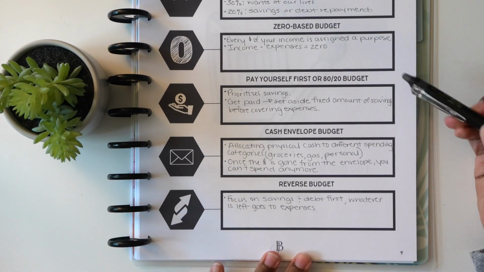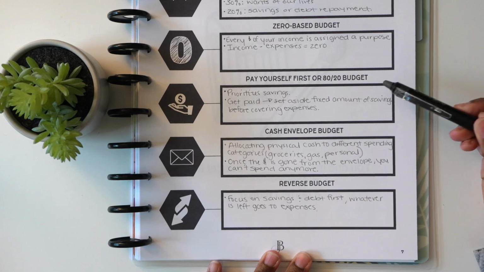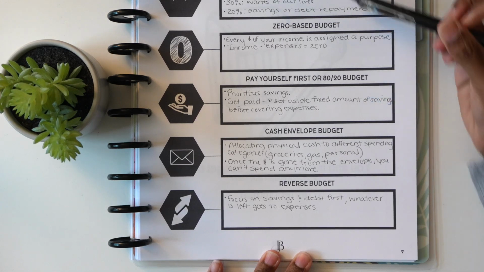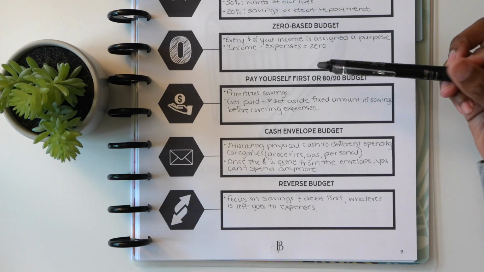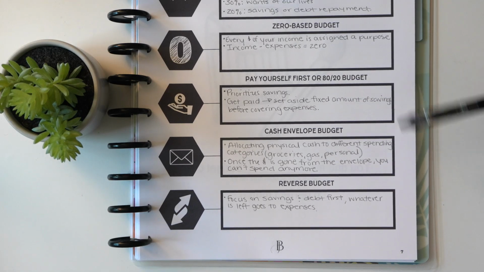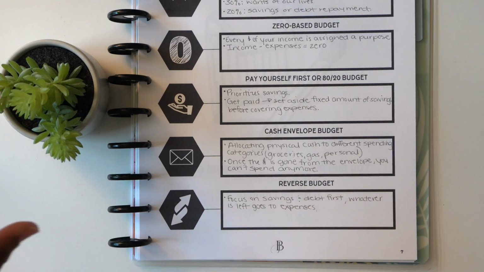The next one is pay yourself first, or the 80-20 method. This is kind of like the 50-30-20, but the 80-20 method. Pretty much if you are doing this type, you are prioritizing your savings. Your savings is your main goal within your budget. You get paid, you set aside a fixed amount for your savings before doing anything else. So that might work for people that are really goal-oriented savers. If you have a goal to save within your budget, this is a good method for you.